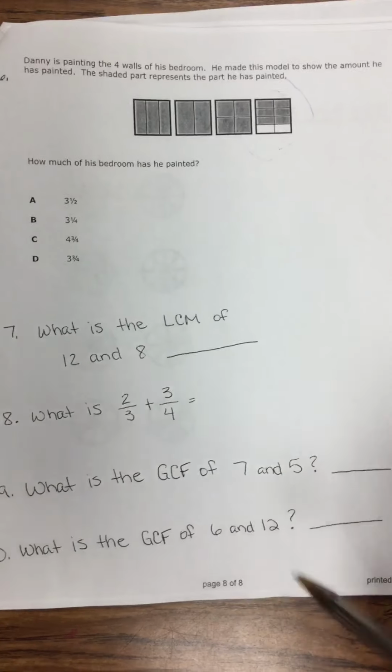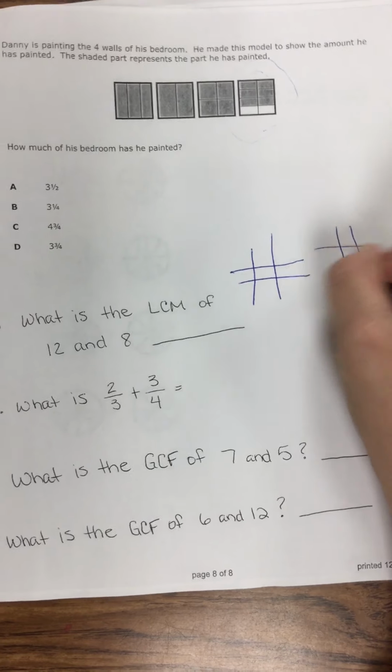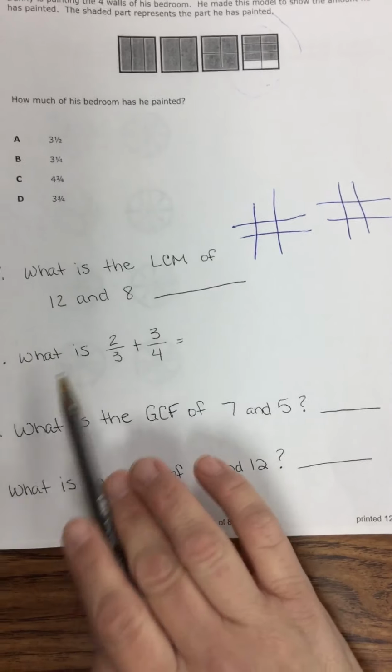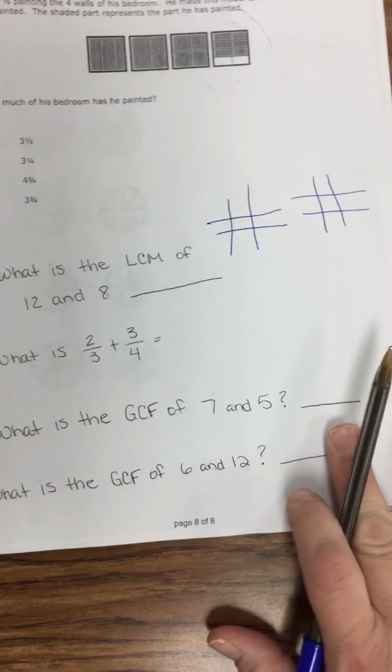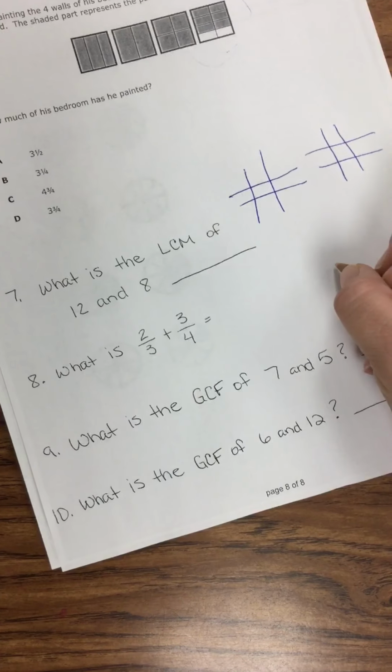What is the LCM? Remember, to find the LCM, you list the multiples, right? Using a tic-tac-toe board. What is 2/3 plus 3/4? You do what you've learned for adding fractions. And then what is the GCF? Remember, GCF is where you're going to do the T-charts.